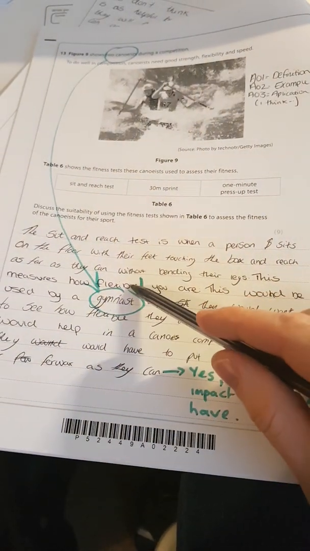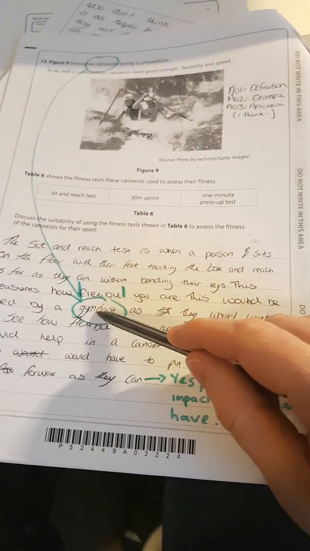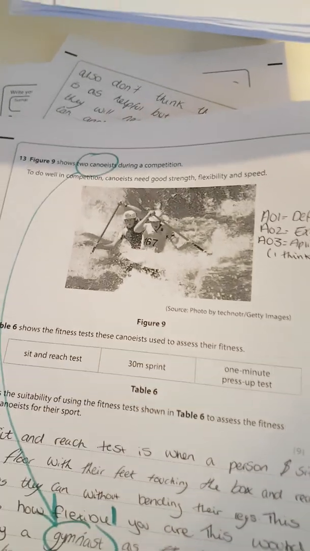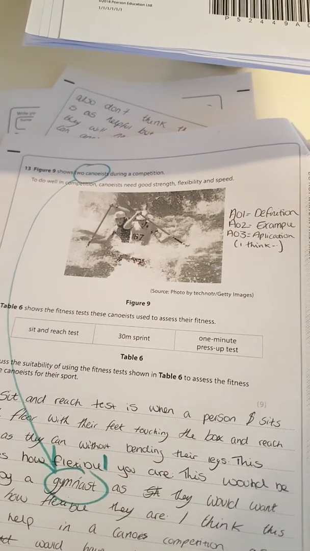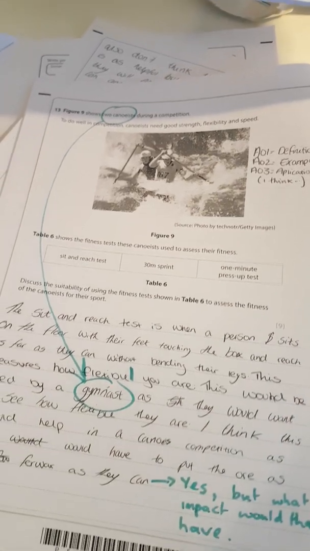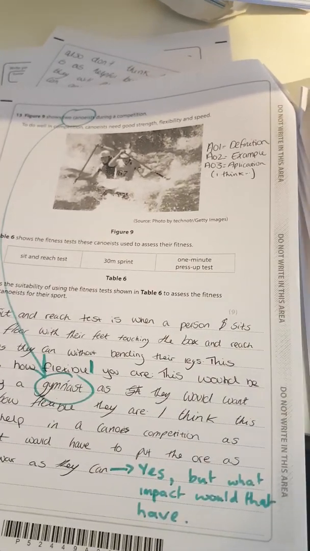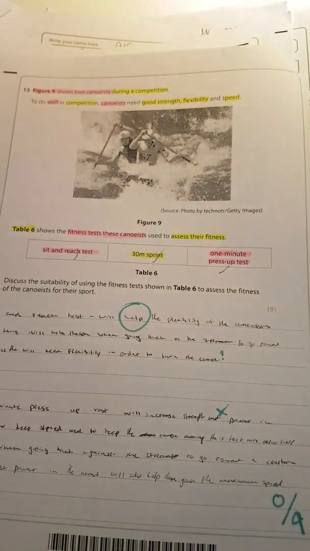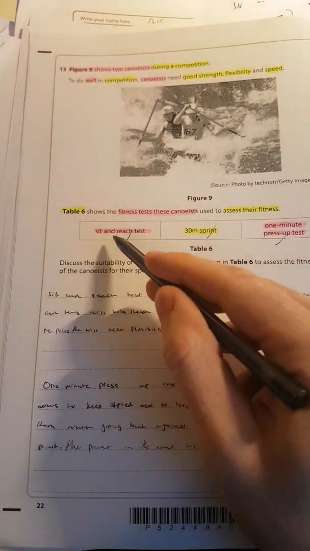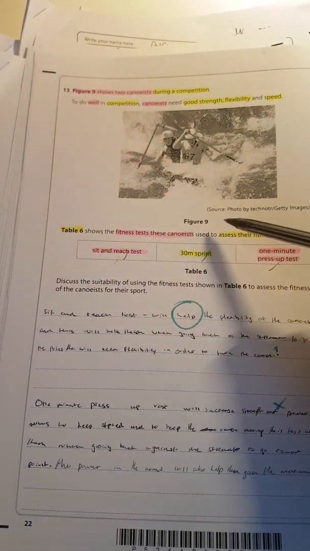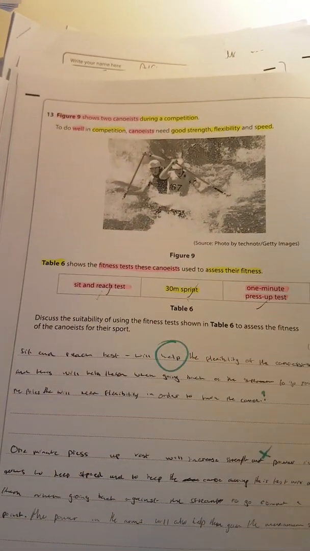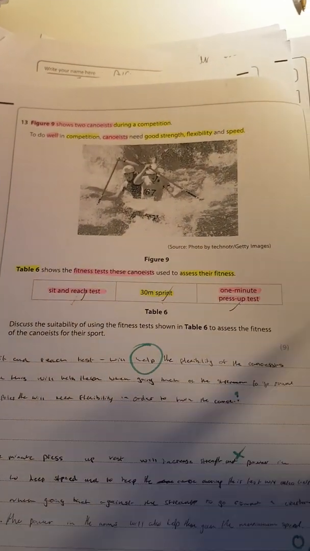One thing that they have done though is they've said that it will be used by a gymnast. This question is specifically talking about a canoeist. Please make sure that you relate it to what the qualifier is in the question. Okay, so again, the topic, sit and reach test. What you need to do is you need to say what sit and reach test tests. Flexibility. 30-meter sprint test tests speed.